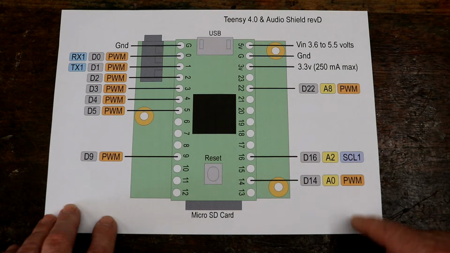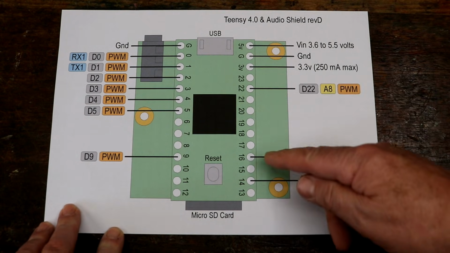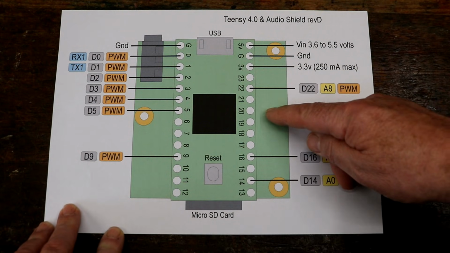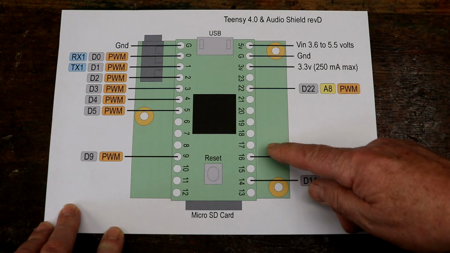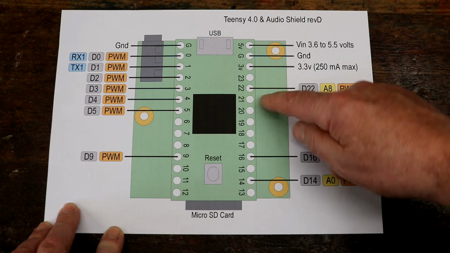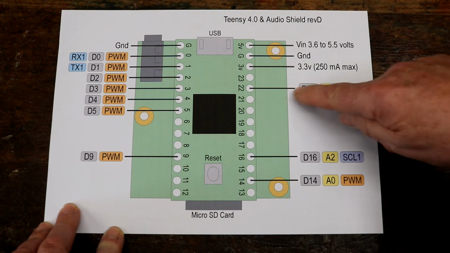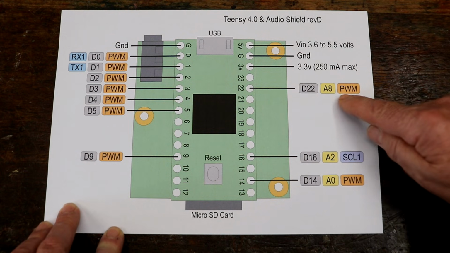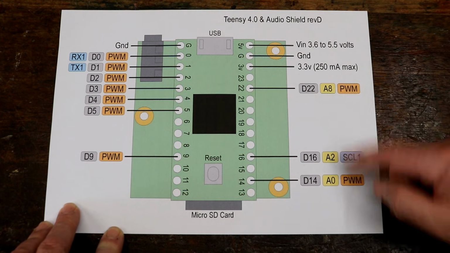So once you've got the Teensy connected to its sound shield, just looked it up, that's what it's called, there are a couple of things to consider. The first thing is that 10 of the general purpose input outputs are actually used by the sound shield, so you can't use them. After very little research and lots of mistakes, I can confirm these are the ones you mustn't use. These ones, however, you can, and these ones can work as pulse width modulated outputs, those two.